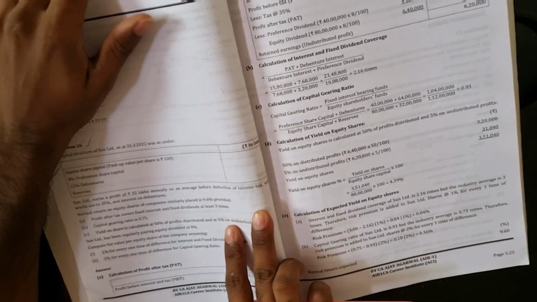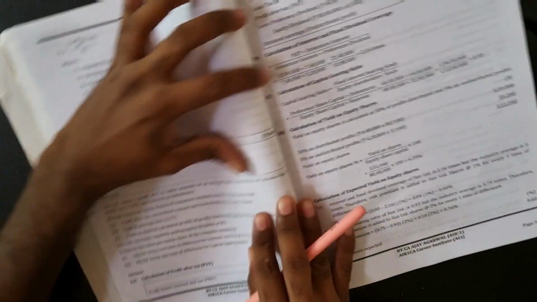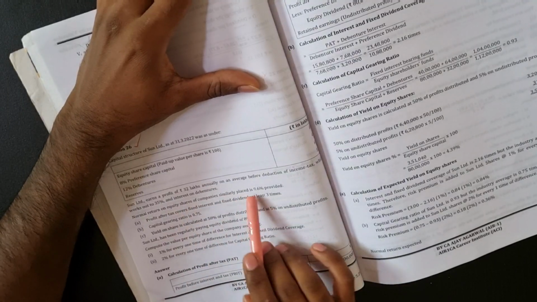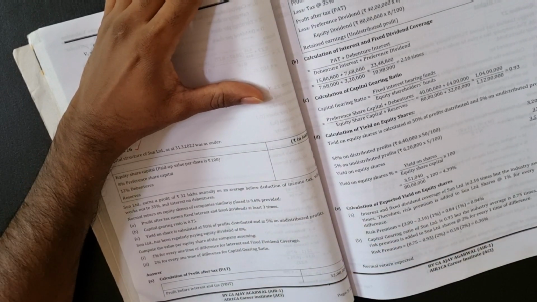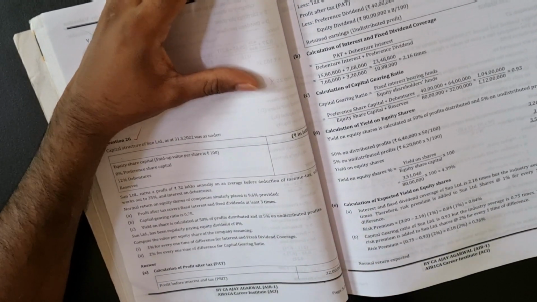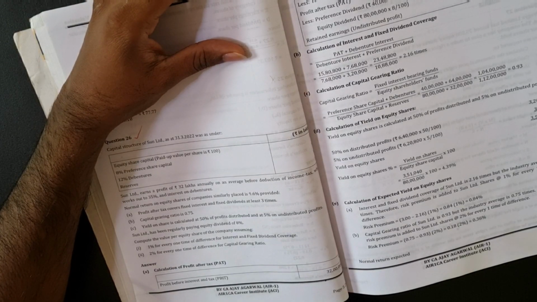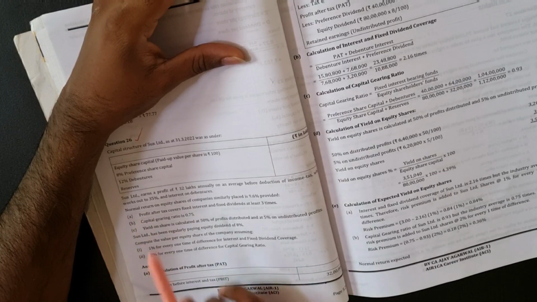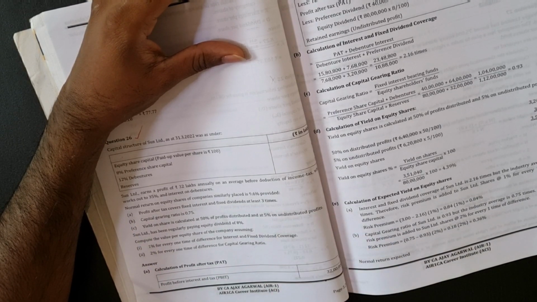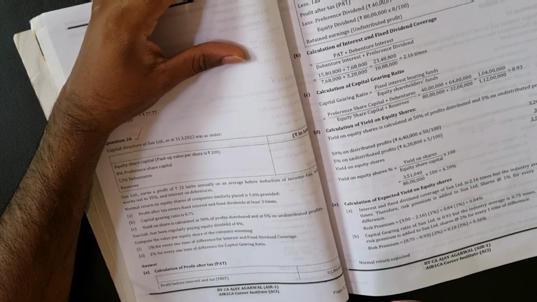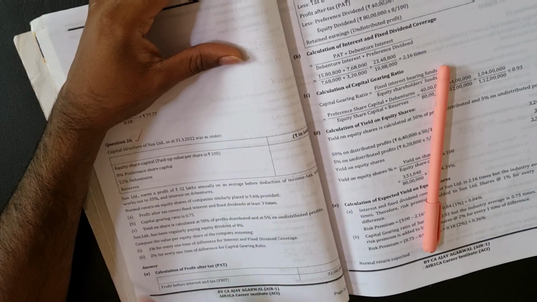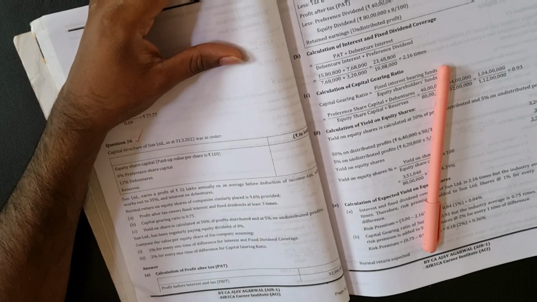The profit after tax. 9.6% is the return on equity shares of companies similarly placed. A similar company in the industry is getting a return on equity of 9.6%. This one is clear. Next, the profit after tax covers fixed interest and fixed dividend at least 3 times. So what they are saying is that the fixed dividend coverage ratio is 3 times.